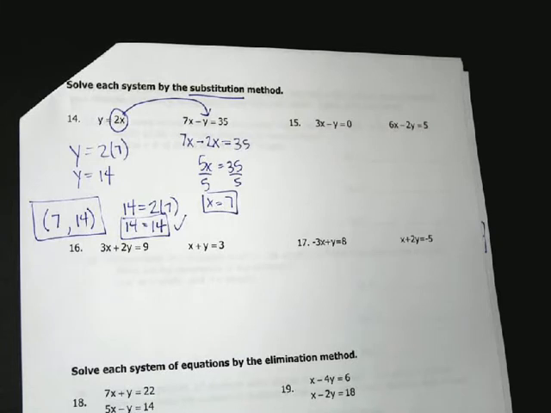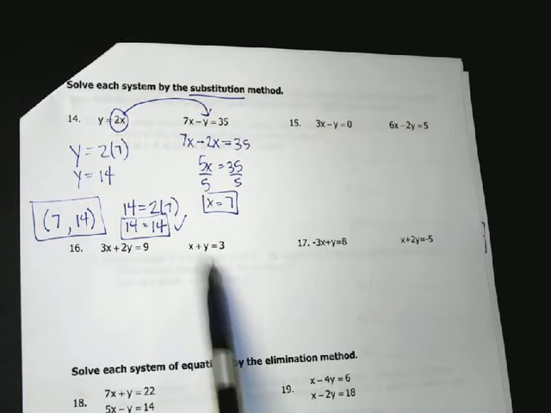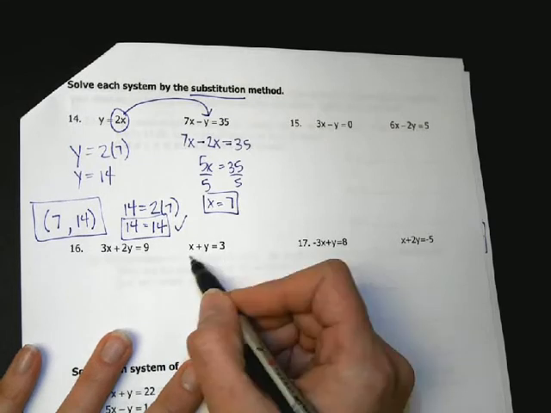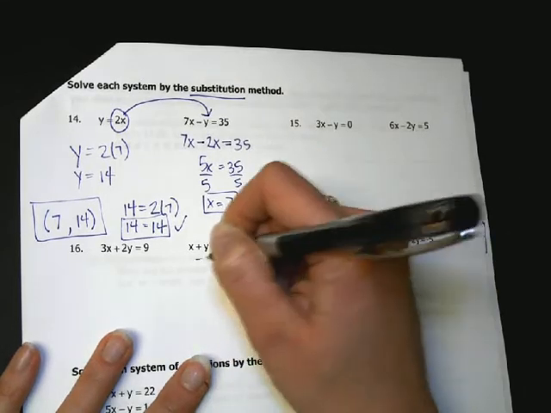Number 16 is one extra step because one of my equations isn't solved for yet. So the first thing you want to do is solve one of your equations for x equals a number or y equals a number. It doesn't matter which one, but you want to get one of the variables isolated. So I'm going to start with this one, and I'm just going to solve for x by subtracting y on both sides. So I get x equals negative y plus 3.